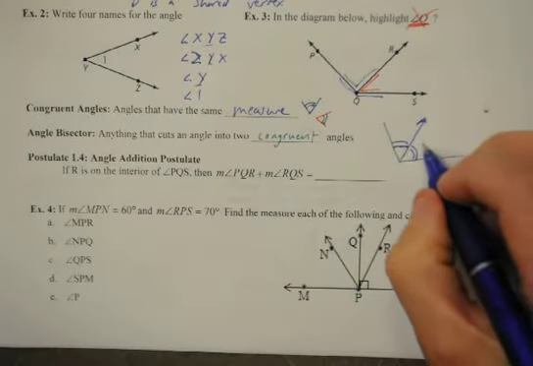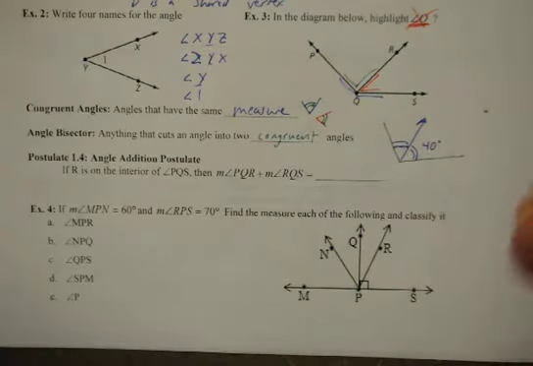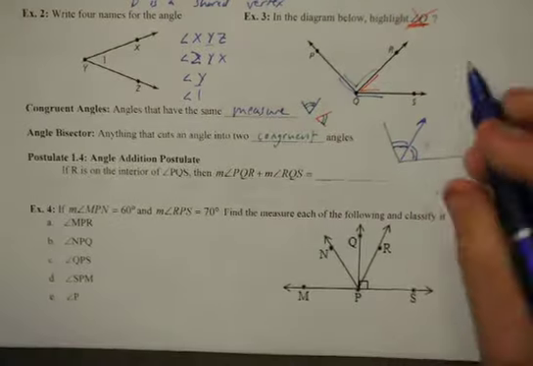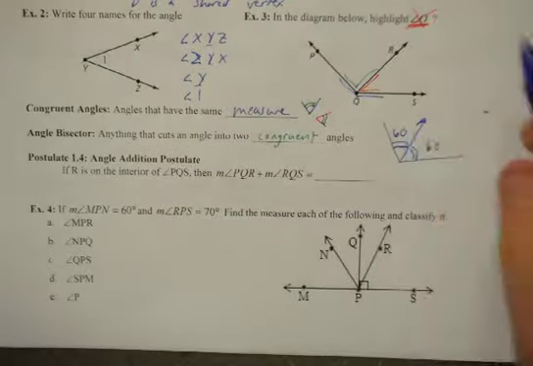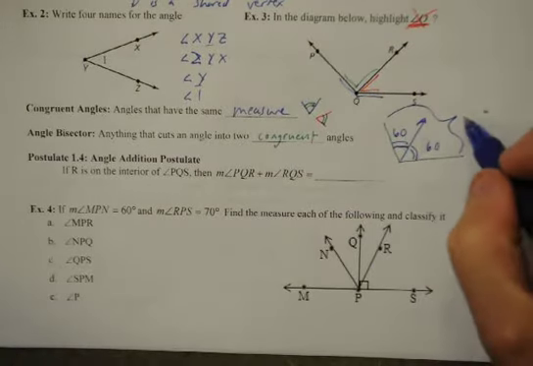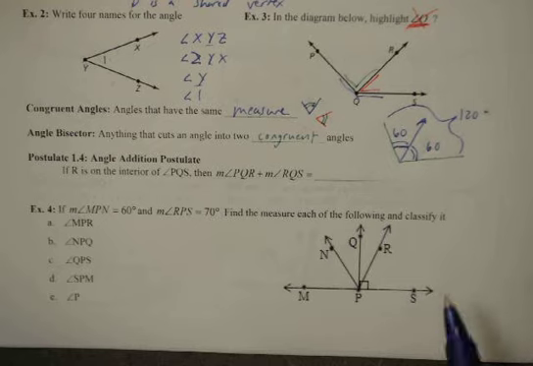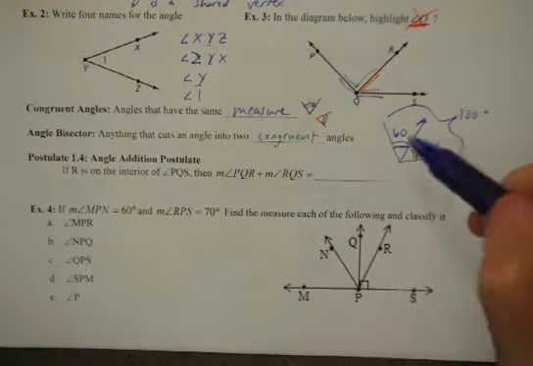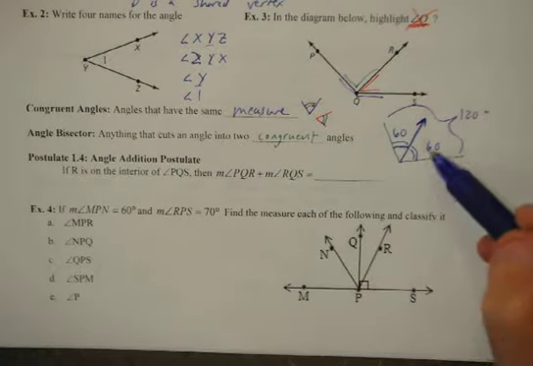Let's make it more realistic. This might be 60 degrees, this might be 60 degrees, and this entire angle was 120. So what's 120 divided into 2 equal parts? 60 and 60, which makes this an angle bisector.